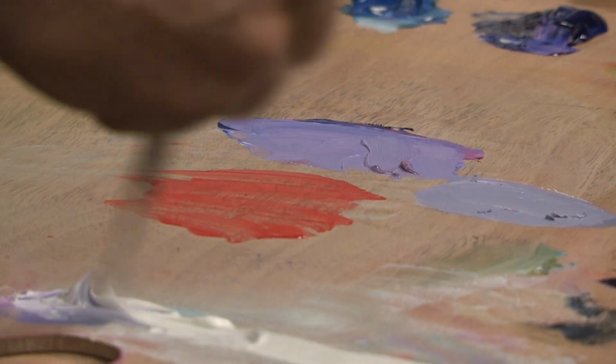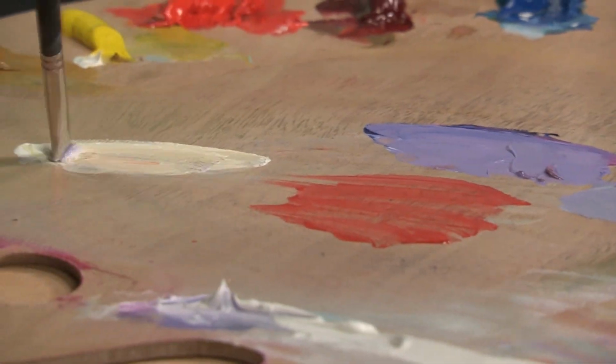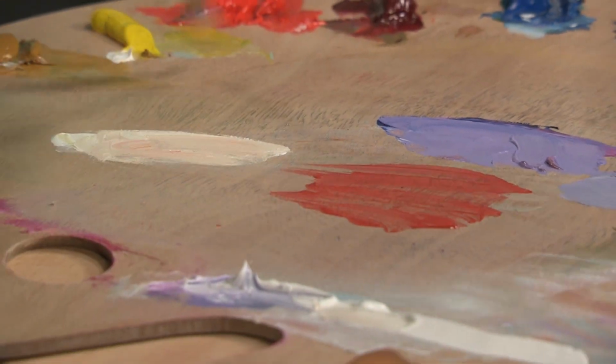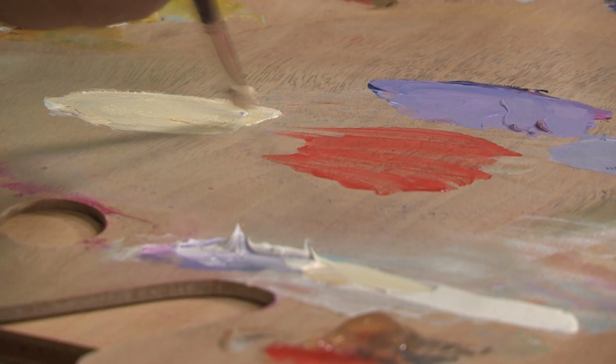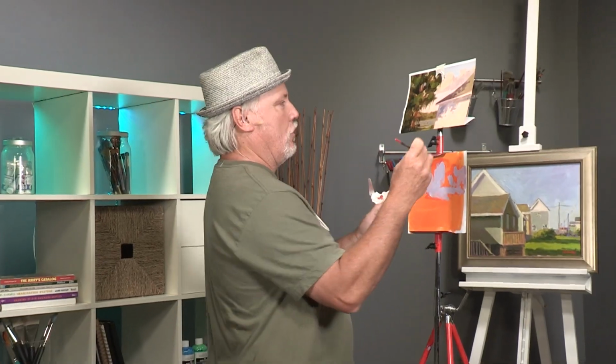And then we'll do the light side. So take white, add just a little bit of yellow to it, cream it up a little, put a little orange. Make a nice creamy white. So orange and yellow will make a nice creamy white. Alright, now don't make it too white. Everybody wants to make their clouds white. Clouds aren't really white.